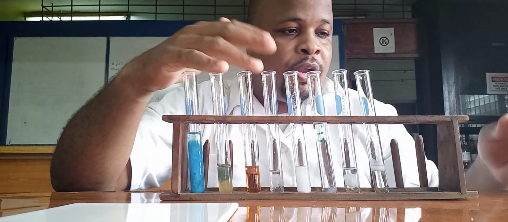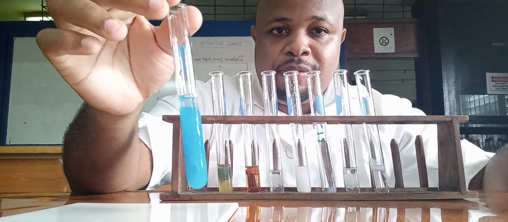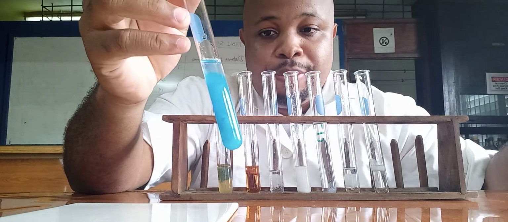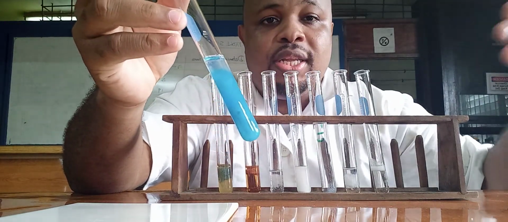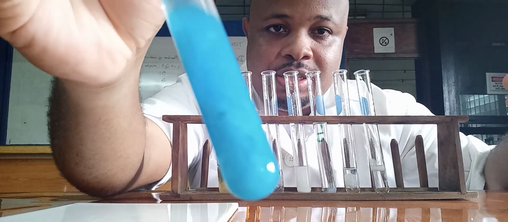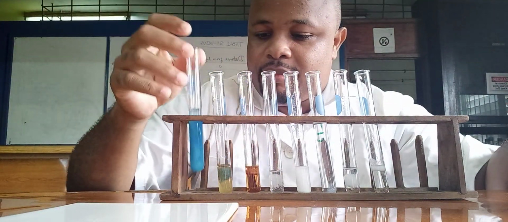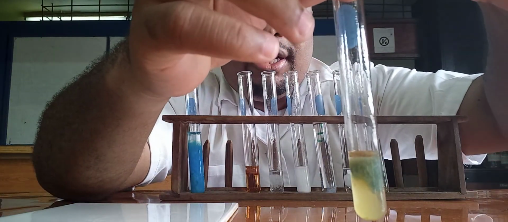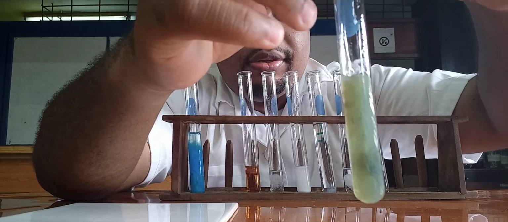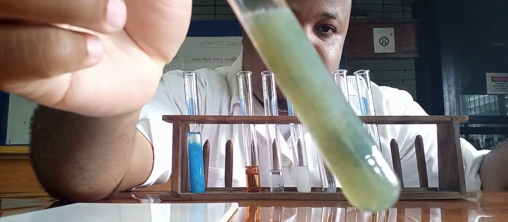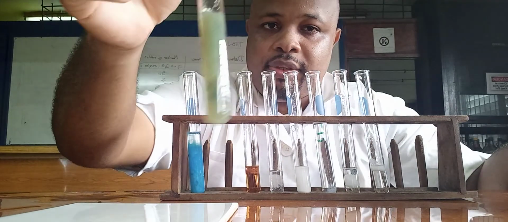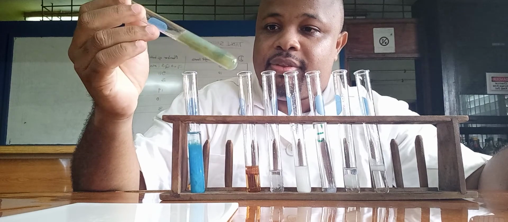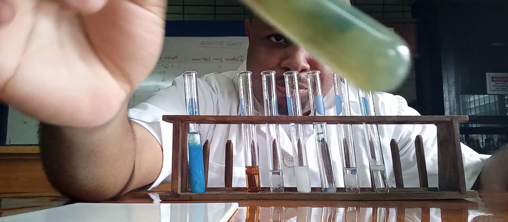So let's go in order now. This was copper sulfate. When we add this sodium hydroxide dropwise, you got a blue precipitate. When we add it in excess, the blue precipitate remained. The iron 2, green precipitate. Let's add it in excess and see what happens. Clearly the precipitate is still there. See for yourself. Precipitate is there.